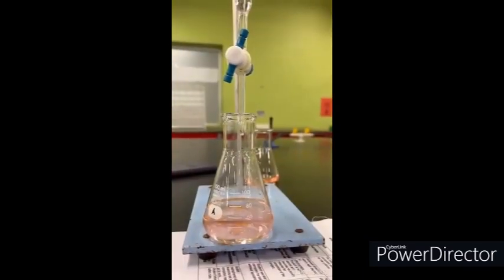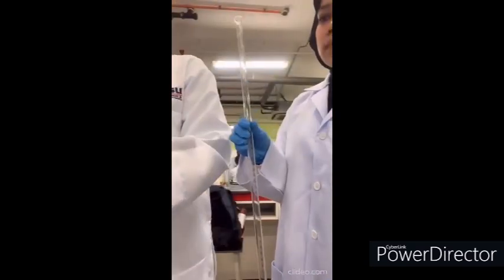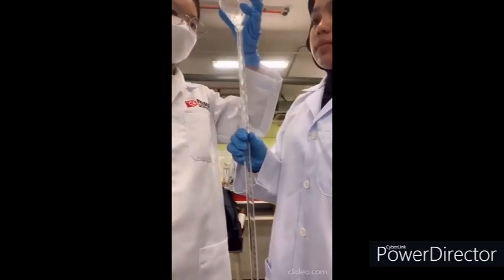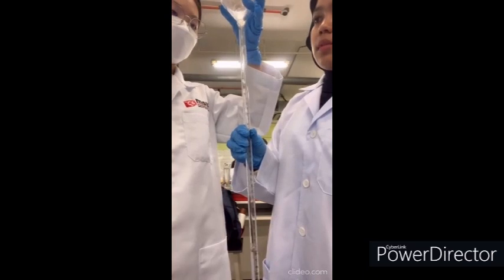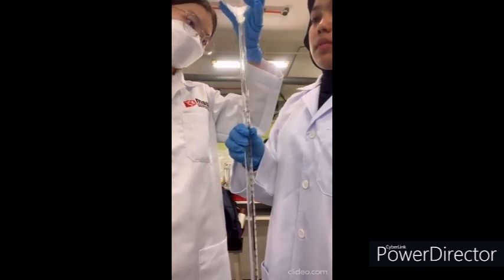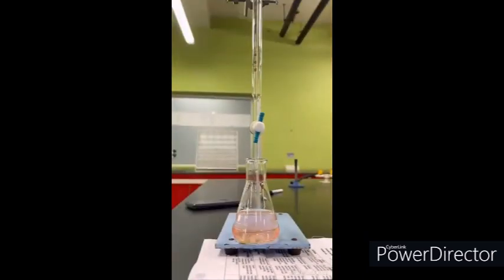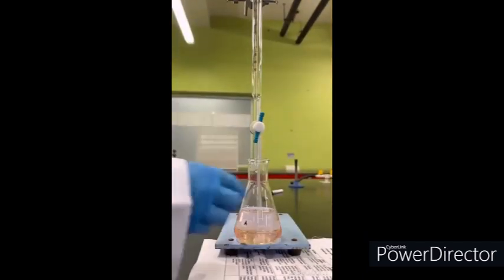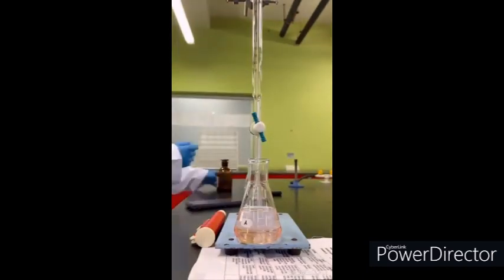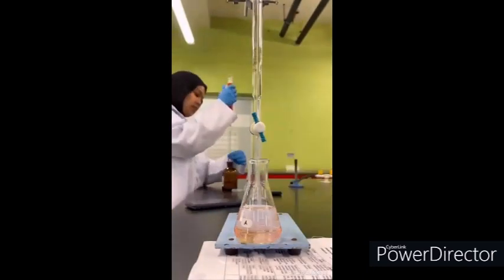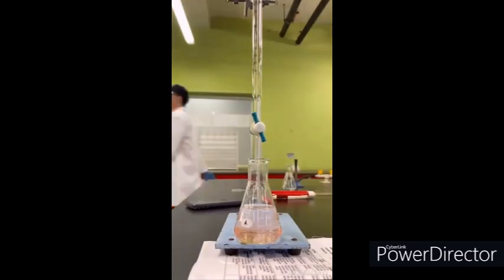The solution becomes a lighter pink. As the sodium hydroxide is insufficient, another burette is filled with the sodium hydroxide until it reaches the 0 mark again. And then, the titration is continued with the refilled burette. At this stage, the color of the solution is still pinkish, which shows that the solution is still acidic and it has not reached the neutral state yet.